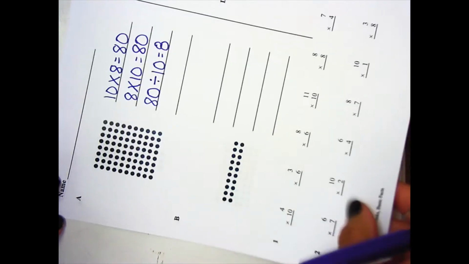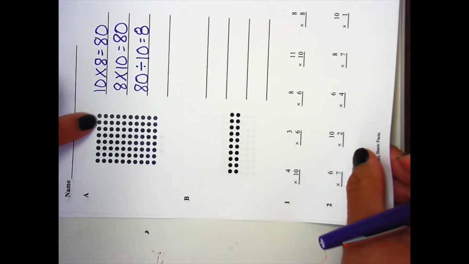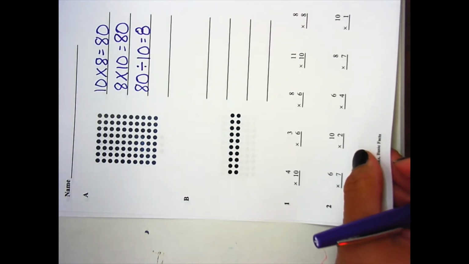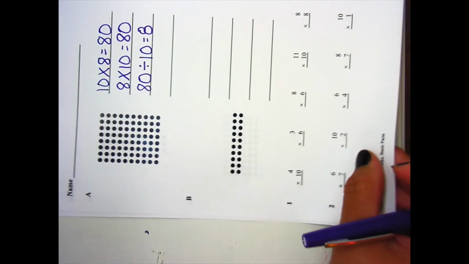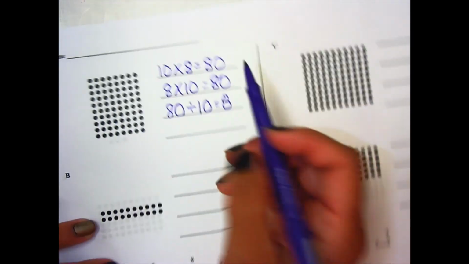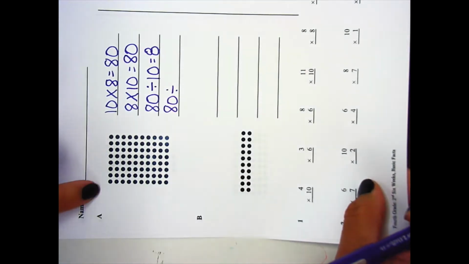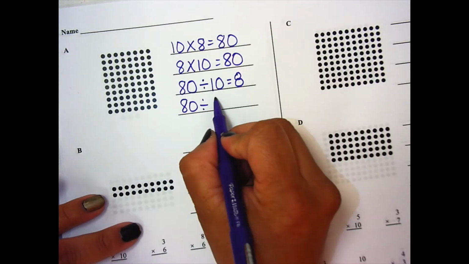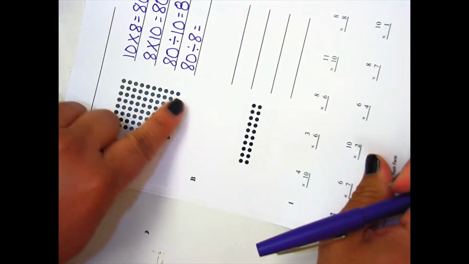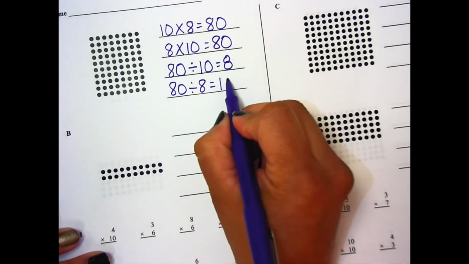Then if we turn it around, how many rows do we have? Oh, we still have a total of 80. That didn't change. We moved it, we turned it, but that didn't change. We still have a total of 80. So 80 divided by, how many rows do we have? 8. So 80 divided by 8 equals 10 in each row. 80 divided by 8 equals 10.